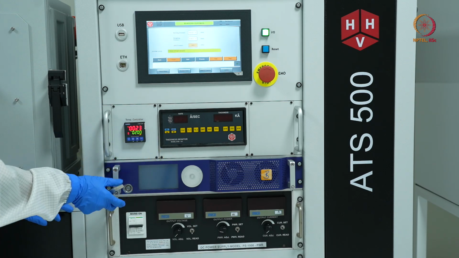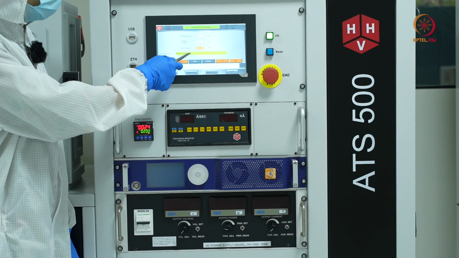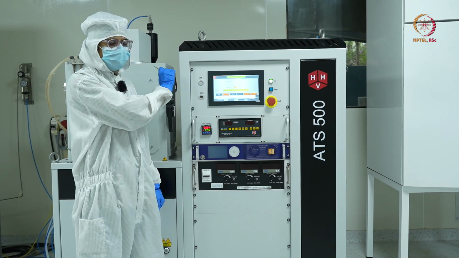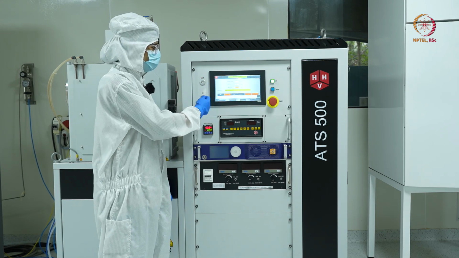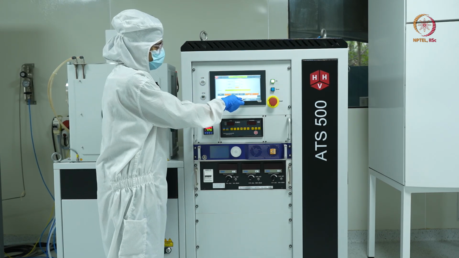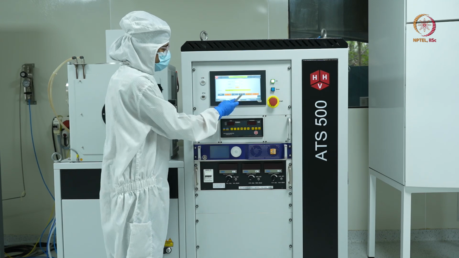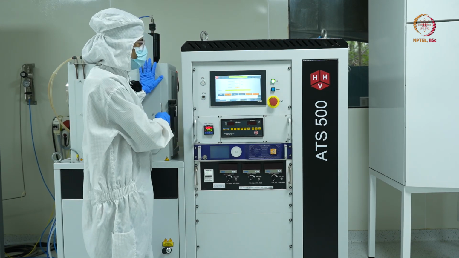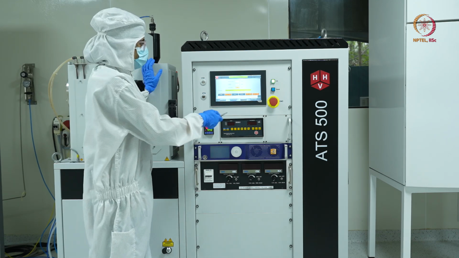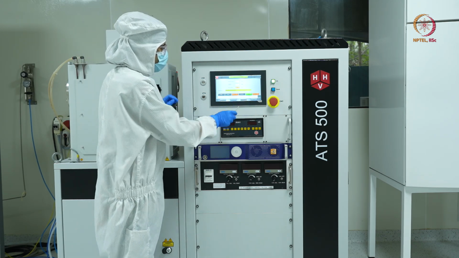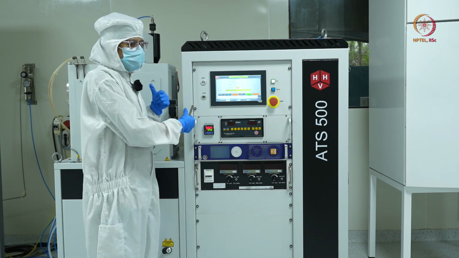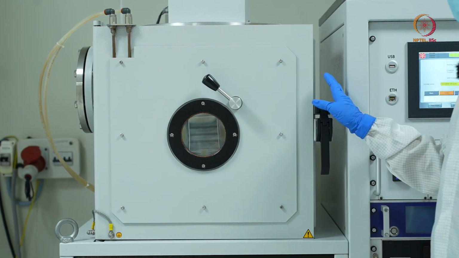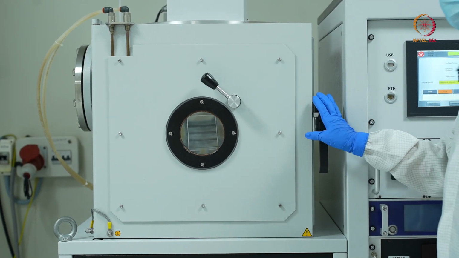Now you can see on the prompt that turbo is ready, and that means that the turbo has reached its maximum speed, and now we can vent the chamber. We'll vent the chamber because we need to place our sample for the deposition. Currently the chamber is in some vacuum, so I'll press vent and wait for a couple of minutes for the chamber to vent. The chamber has vented, and it is safe to open the chamber.